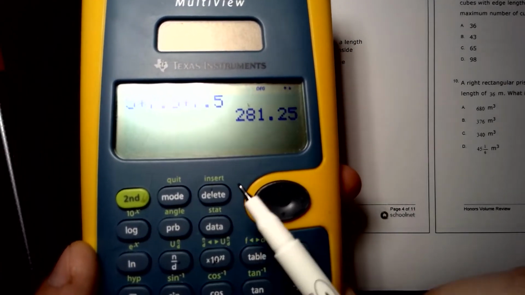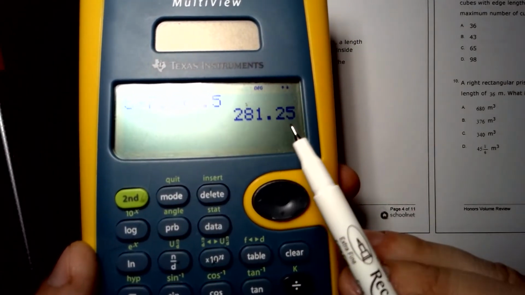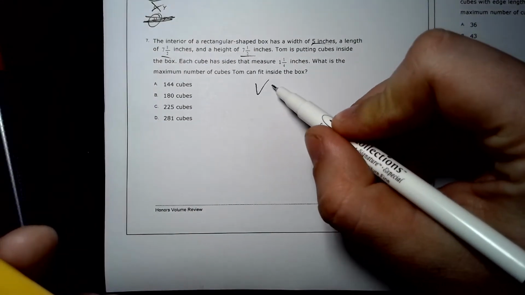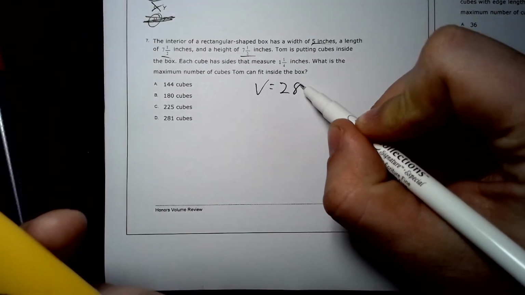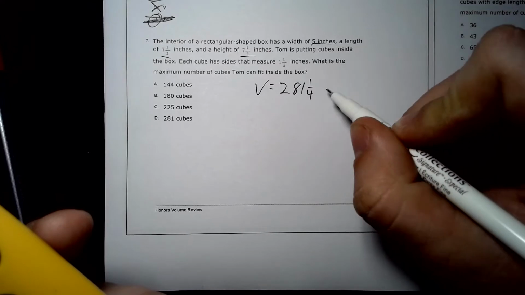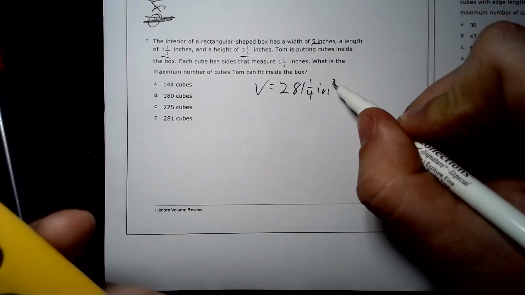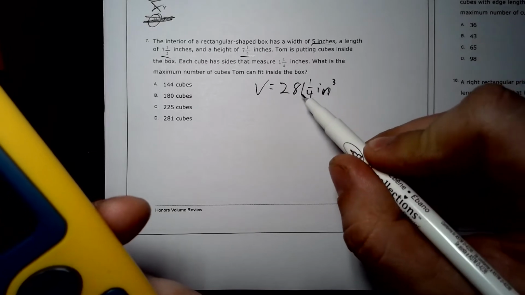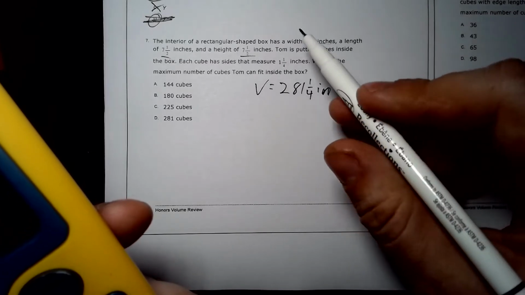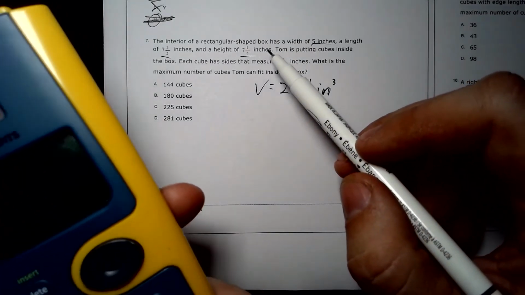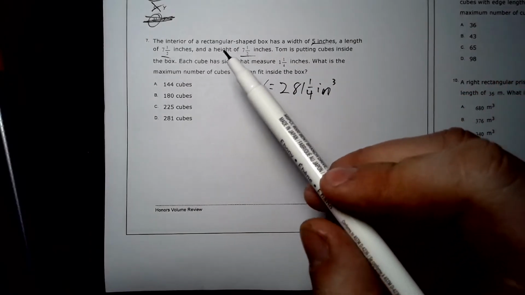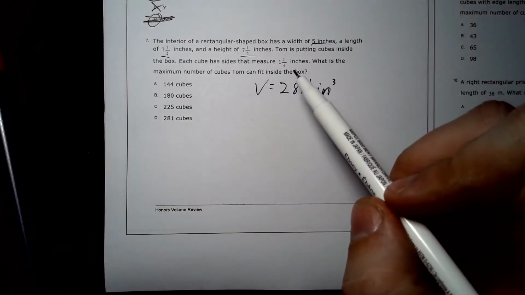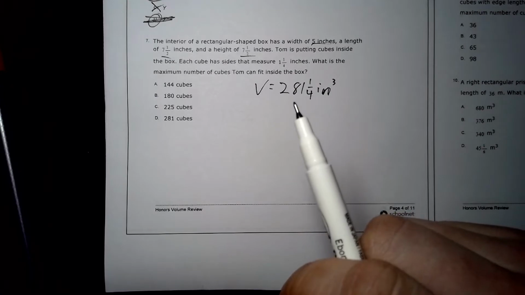So that's going to give me 281 1/4. So the total volume is 281 1/4 inches cubed. That is not the number of cubes, though. That is just how many inches cubed are inside of this larger box. It then tells me that each cube measures those sides. So there are 2 ways you can go about doing this.